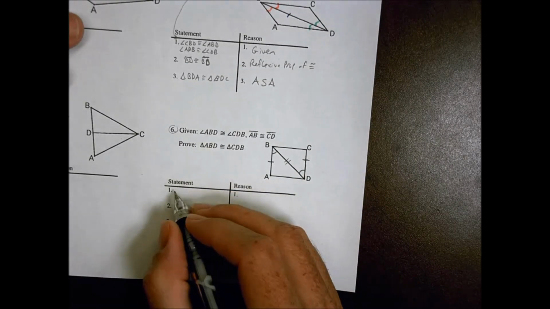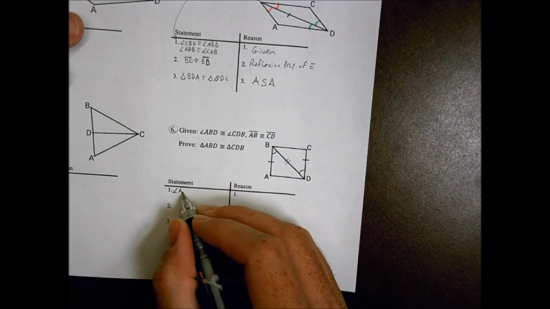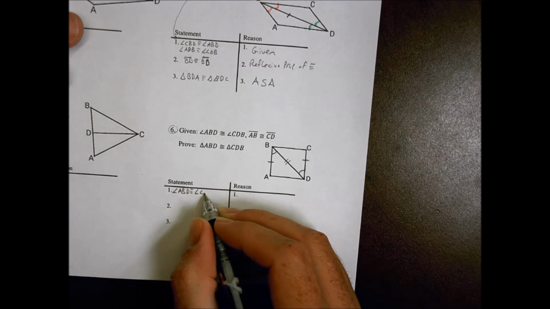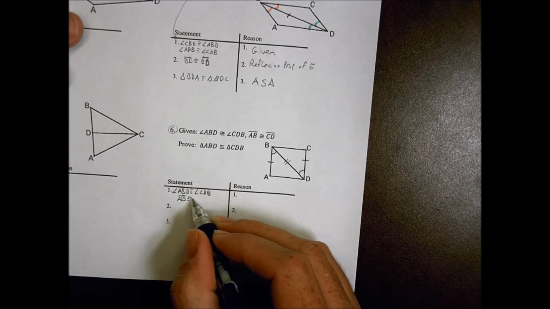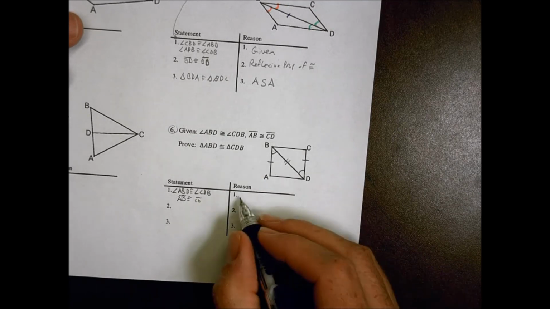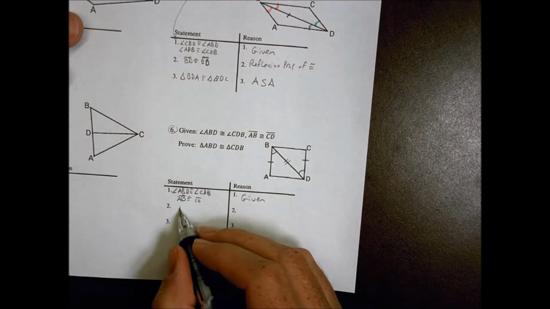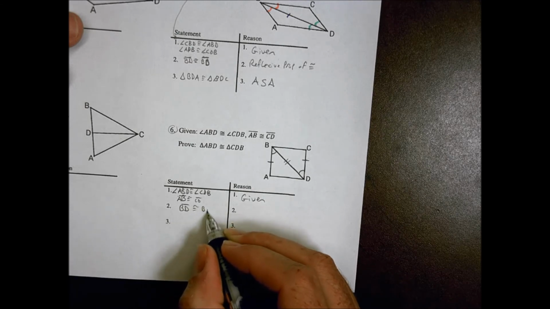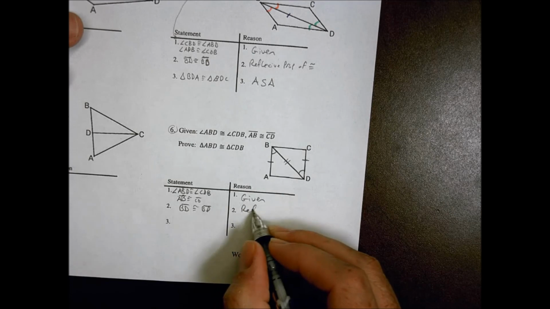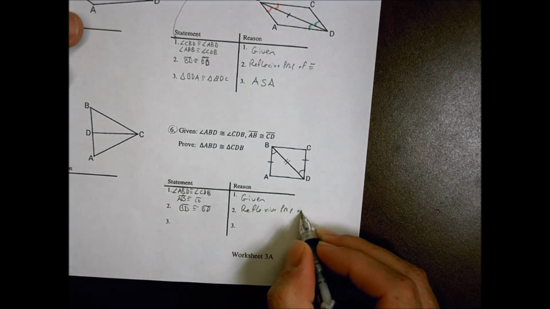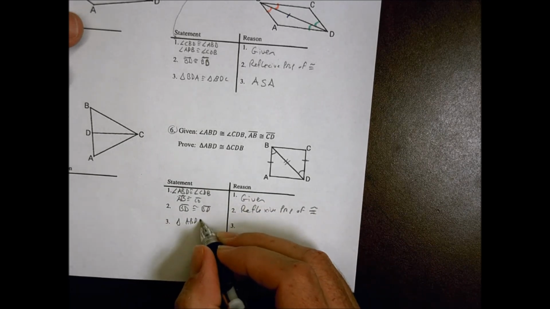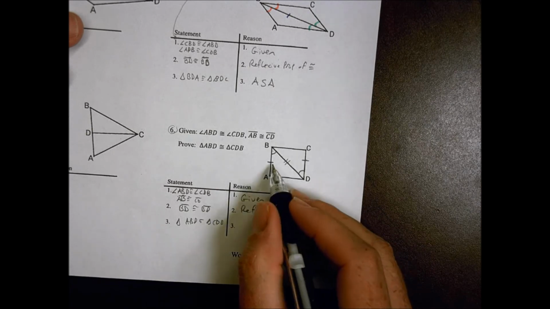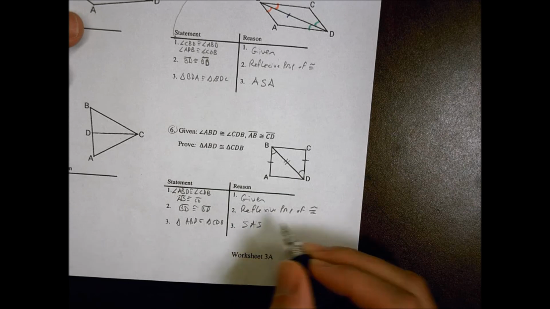So again, to write this out, a little tedious, I know. You write down angle ABD is congruent to angle CDB. Then you write down line segment AB is congruent to line segment CD, and those are both given. And then again, we would say that BD is congruent to BD, and that is the reflexive property of congruence. And then finally, triangle ABD is congruent to triangle CDB, and that's by side-angle-side. That's how we prove that one to be true. Alright, hope that helps you out. Do the other ones. Good luck.